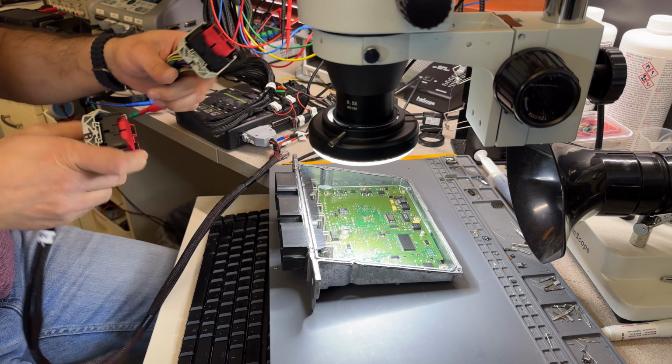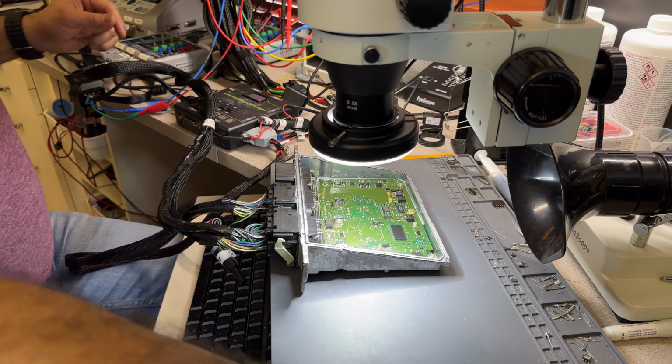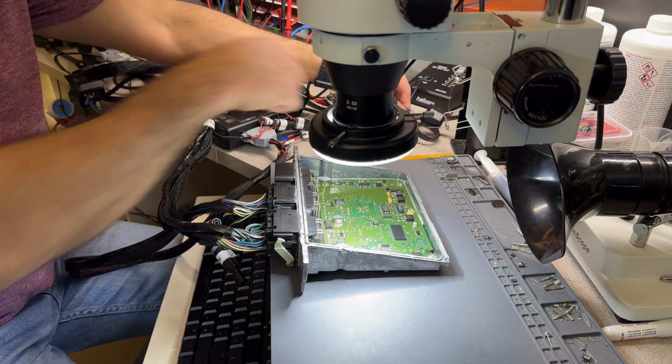B is the center one. Connectors are going to be inverted because of the computer's position, but that's not a problem. We are good in there. And let me put the key back into the transceiver.